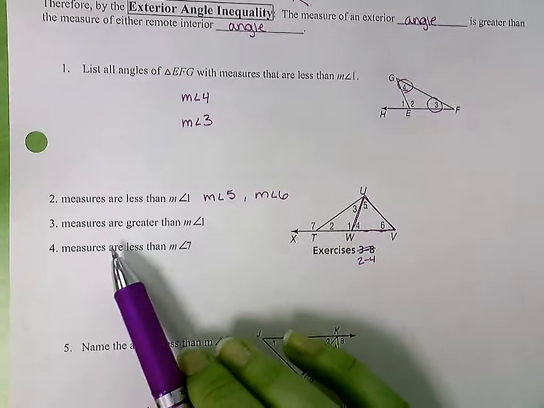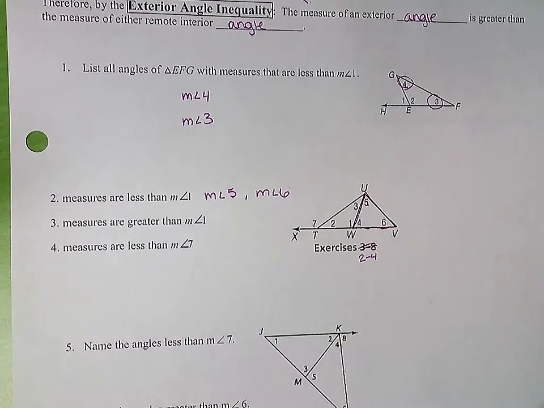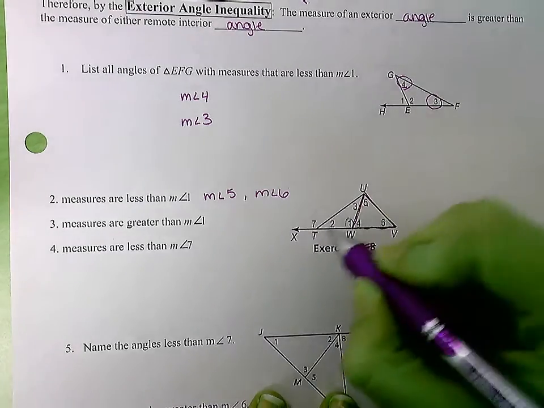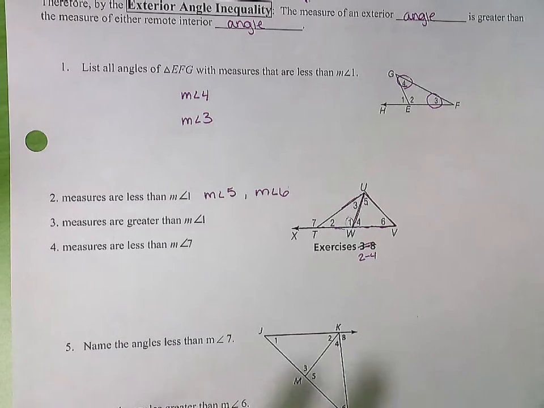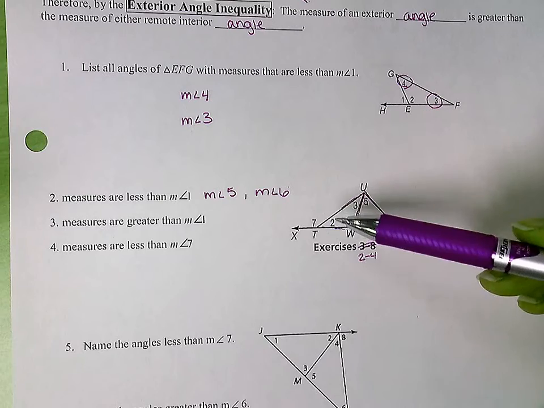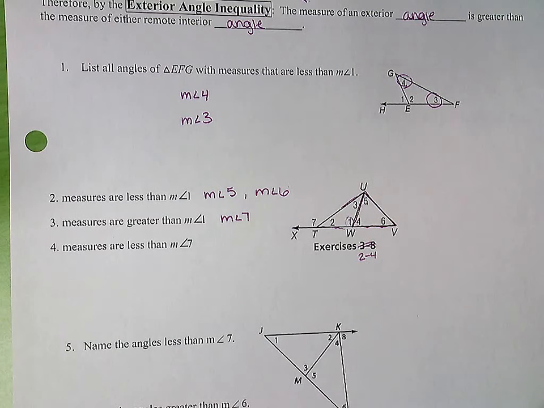Number 3, we're looking for the measures that are greater than angle 1. So now I'm going to take angle 1 and place it as a remote interior angle and find an exterior that would be greater than it. Okay, so if 1 is a remote interior, okay, I'm going to look at this triangle TWU, then which angle would be the exterior? 7. Okay, so the measure of angle 7 would be greater than the measure of angle 1. And that's the only one that I would consider greater.